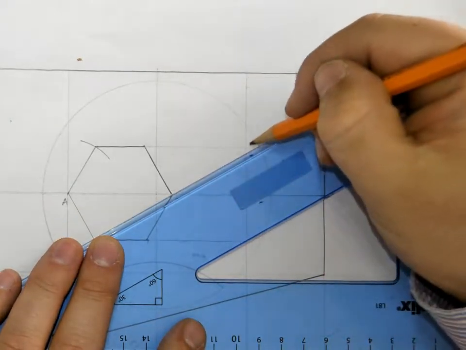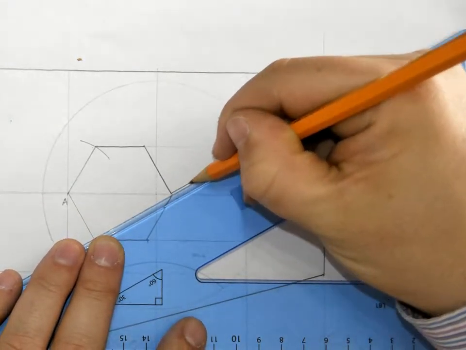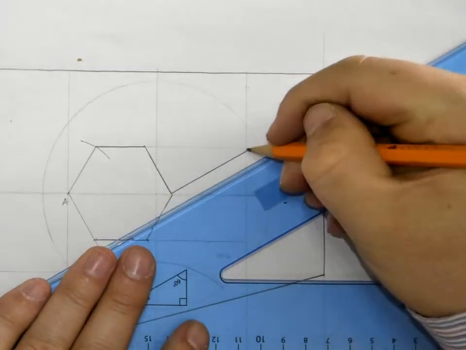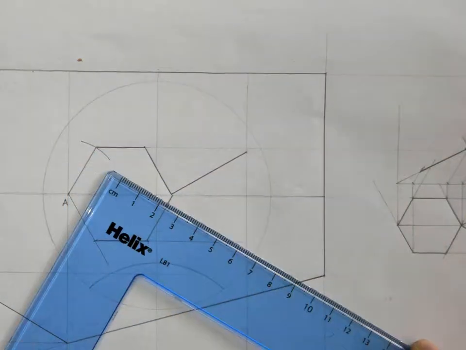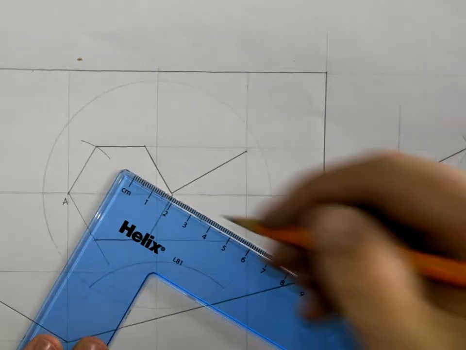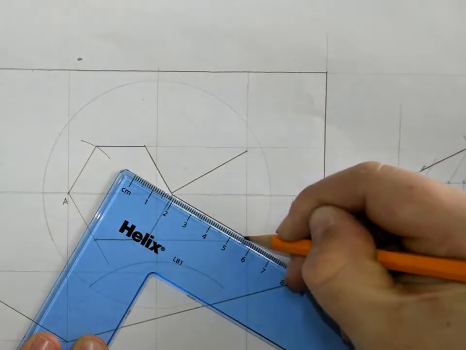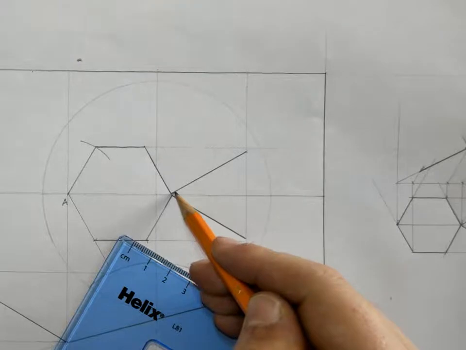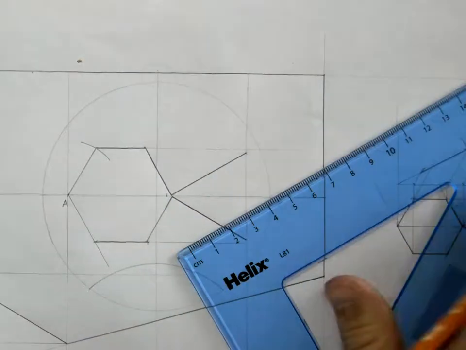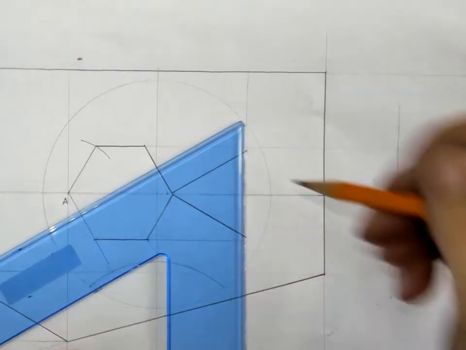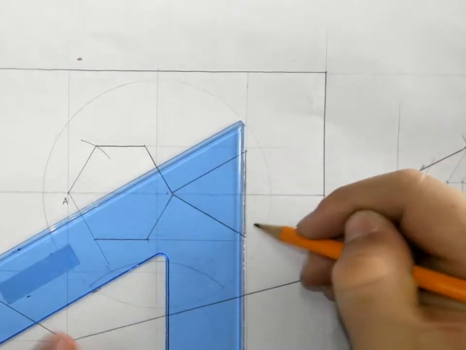Now mine is a tad inaccurate here. See the way that point there is just slightly down below the altitude it should be, so it's a tad inaccurate. That line there should be stopping round about there. But anyway, just keep going with it.